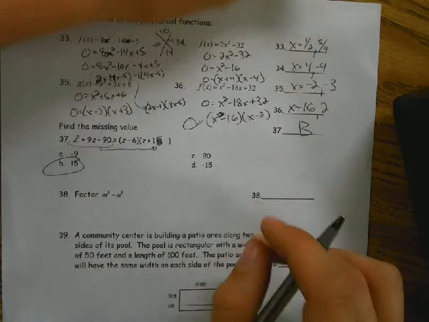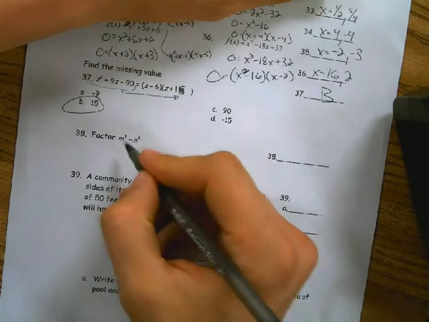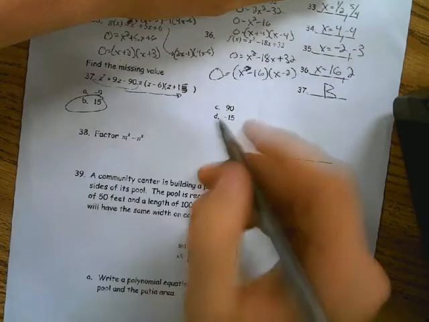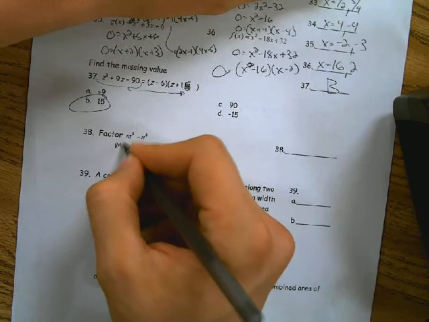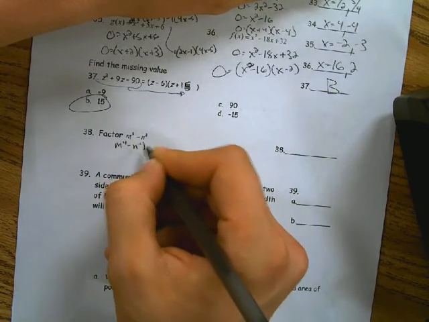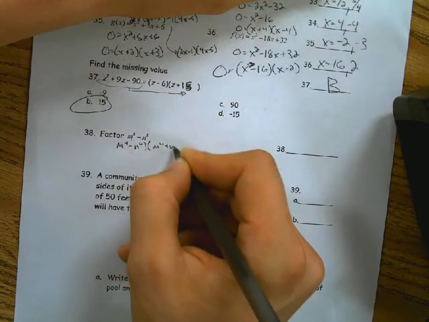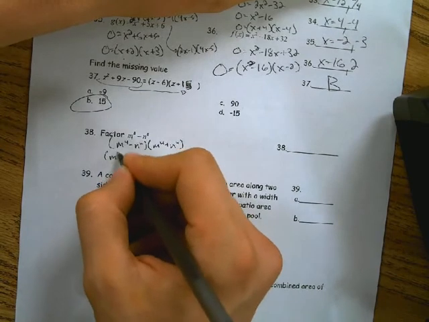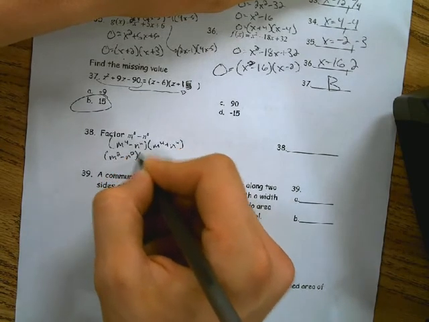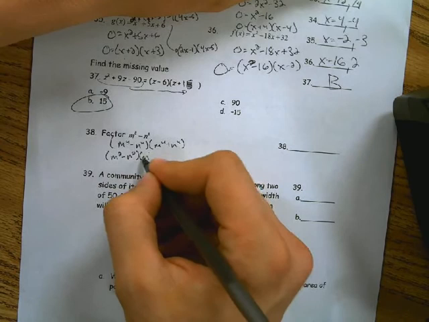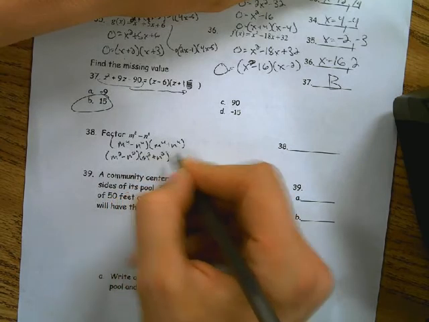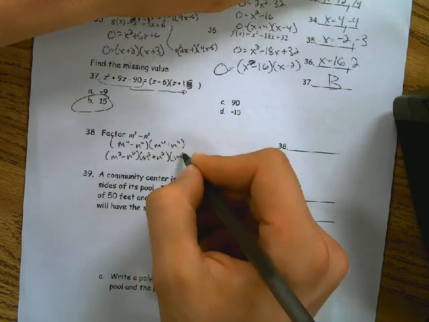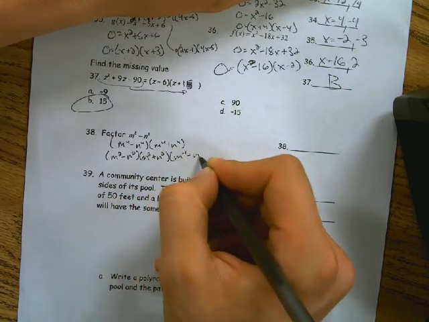It's several perfect squares. M to the 8 and n to the 8 are both perfect squares. So we'll have m to the 4 minus n to the 4 and m to the 4 plus n to the 4. You'll factor this one out again, and then, of course, your m to the 4 plus n to the 4 will stay.